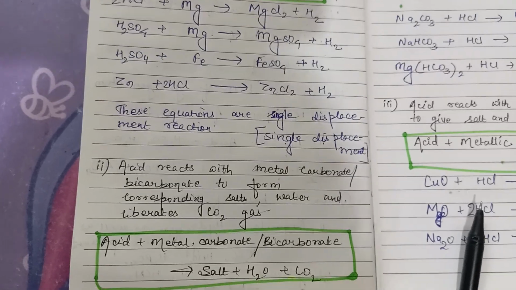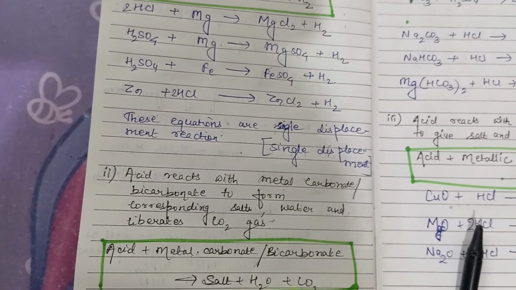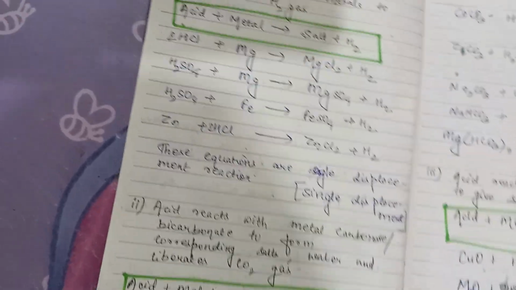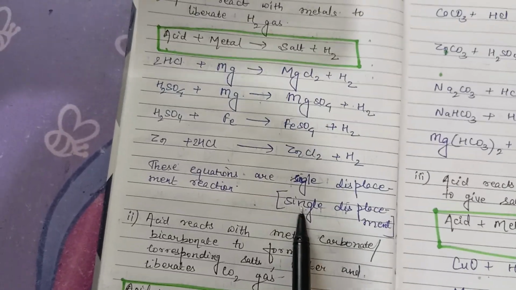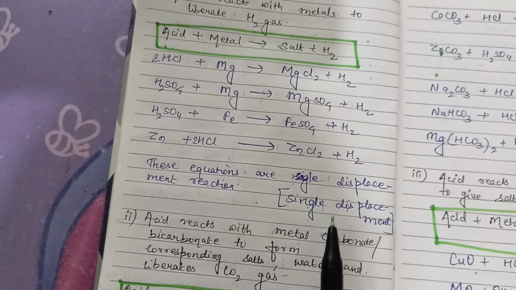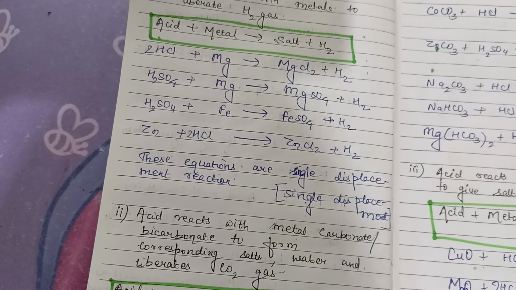In these equations we see that a single element is displaced. So these are single displacement reaction equations.